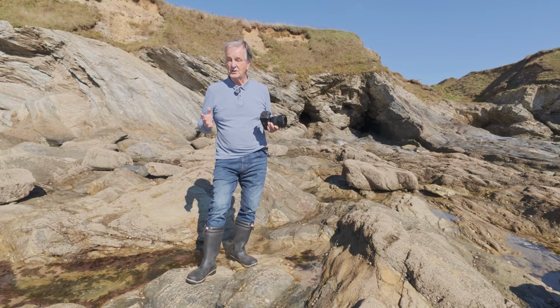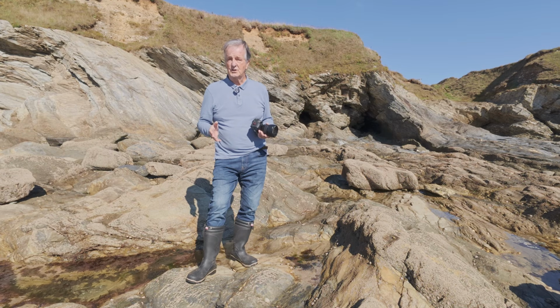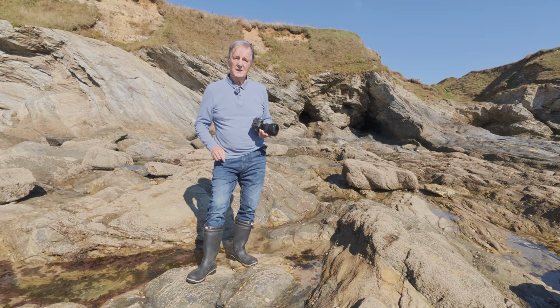So out of those shots, which do you prefer? Do you prefer the filtered or the unfiltered shots? Let me know in the comments below.